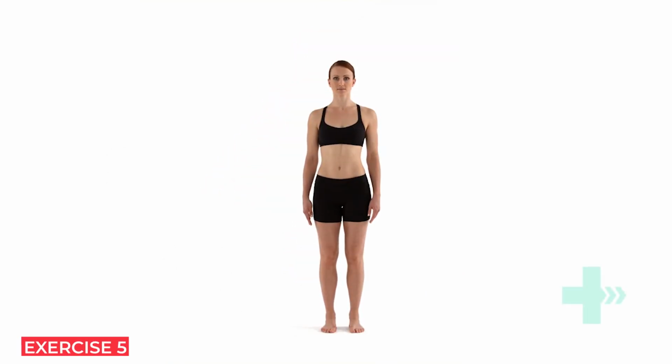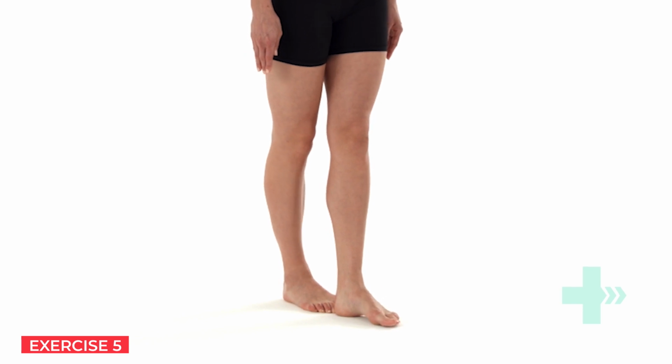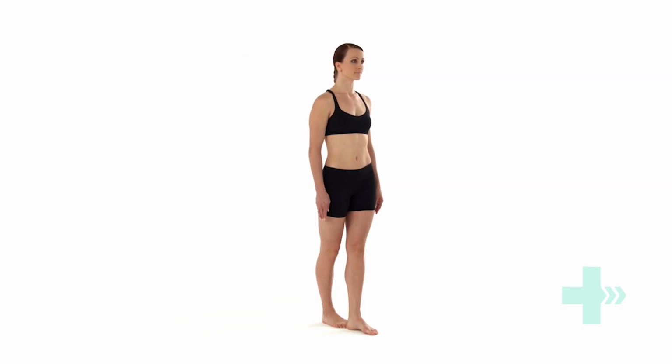Stand with one foot in front of the other. The toes of your back foot should just touch the heel of your front foot. Spread your weight evenly across both feet. Hold this position for as long as you can.